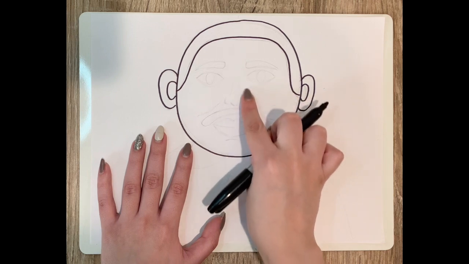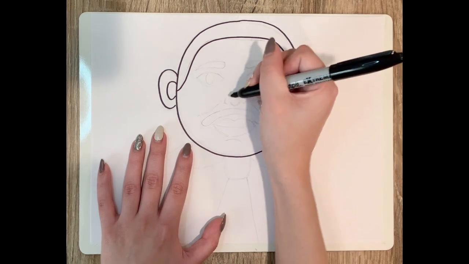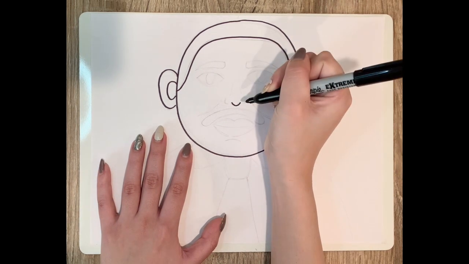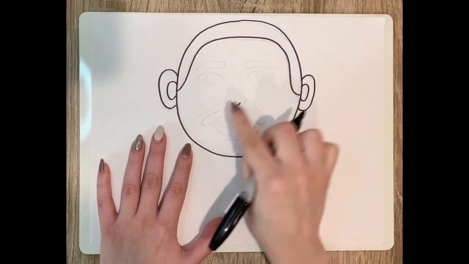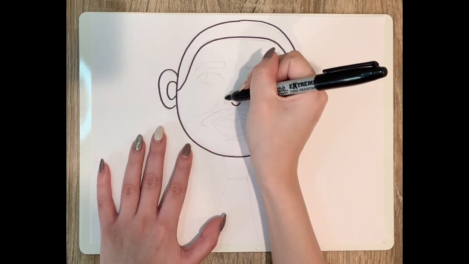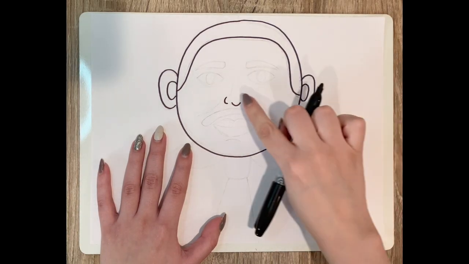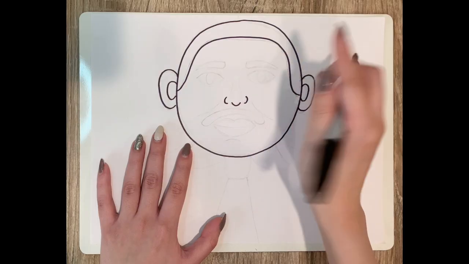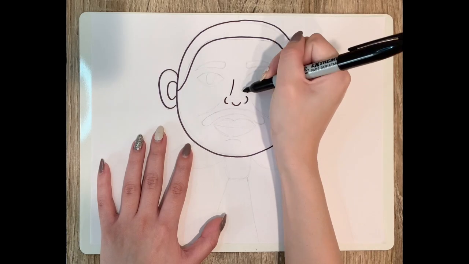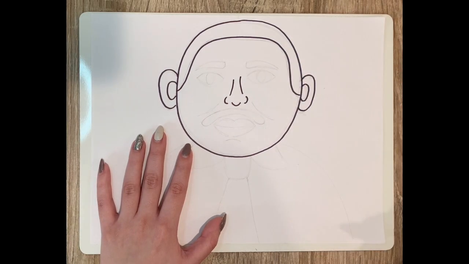Now we're going to work on his nose. His nose will be a U shape in the middle of his face, like that. And then his nostrils will be 2 little curved lines right next door. There's our 2 curved lines. For the bridge of his nose, we're going to create 2 curved lines that go up like this.